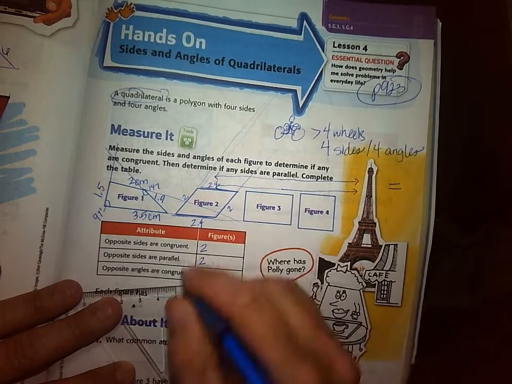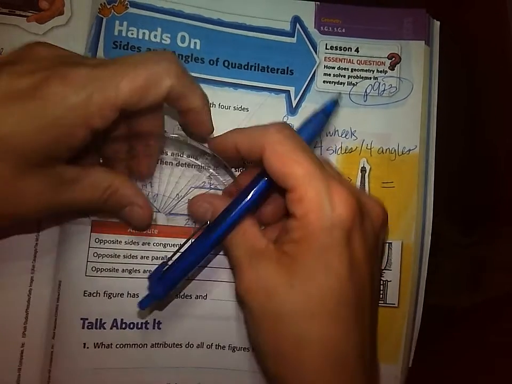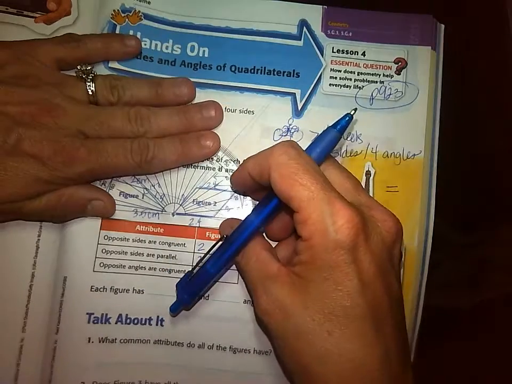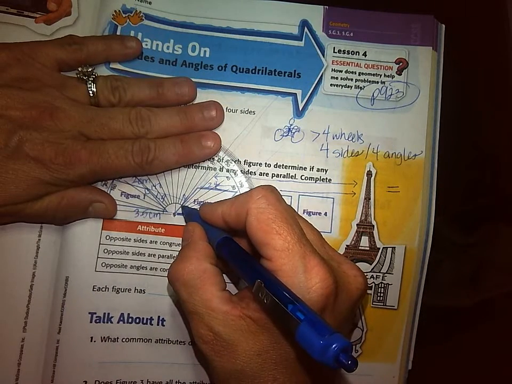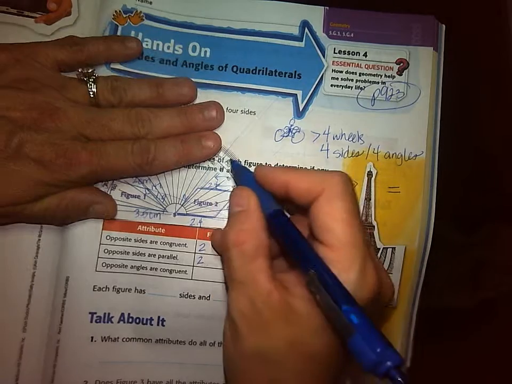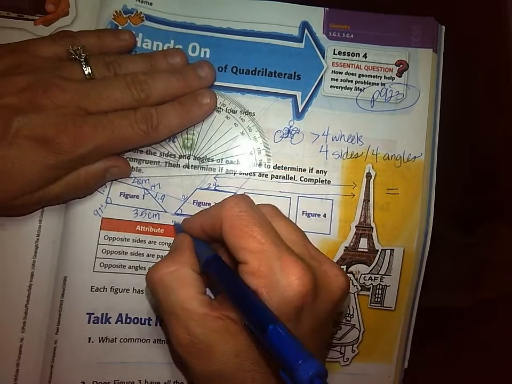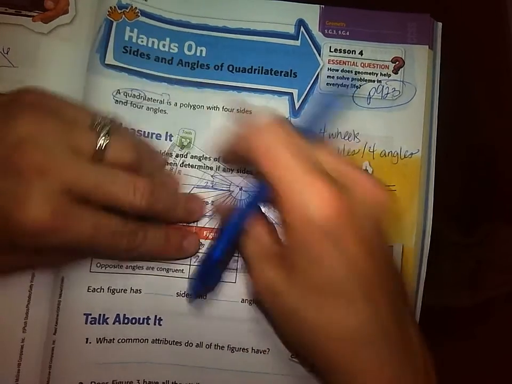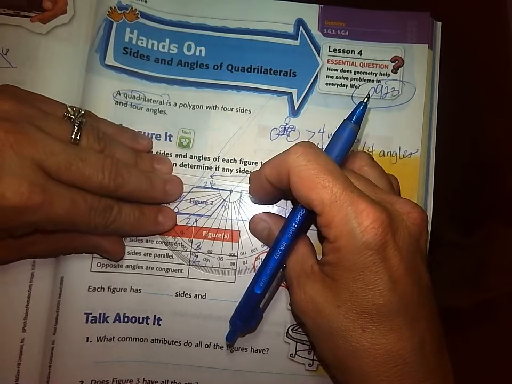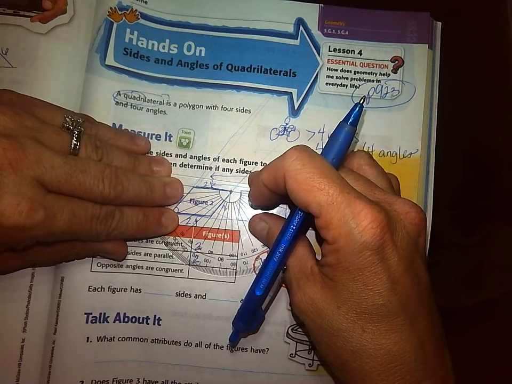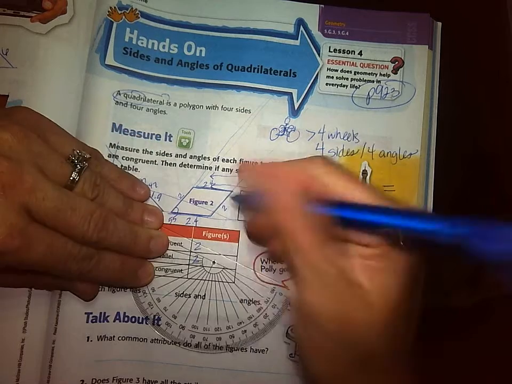These lines would keep going forever without touching. So figure 2, but are the opposite angles the same? Are they congruent? Let's check. This angle here, I've got 55 degrees. And this angle here, I've got 55 degrees.